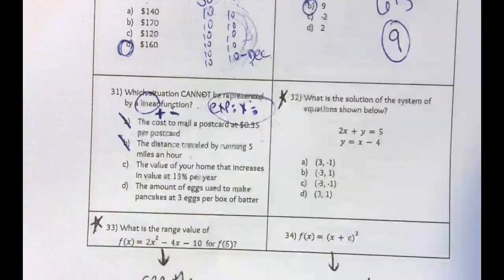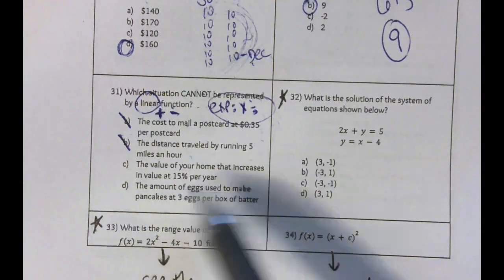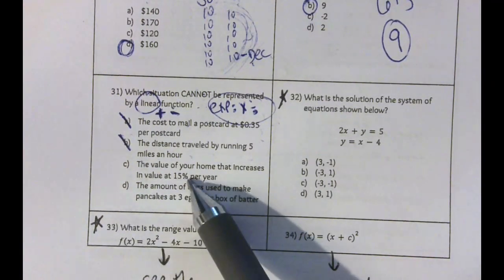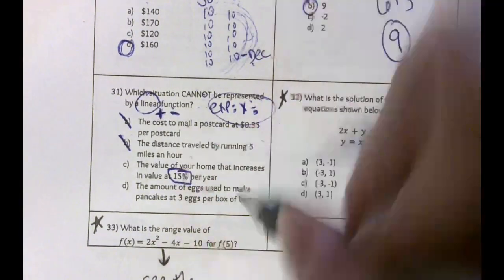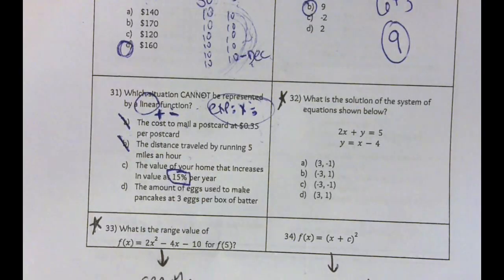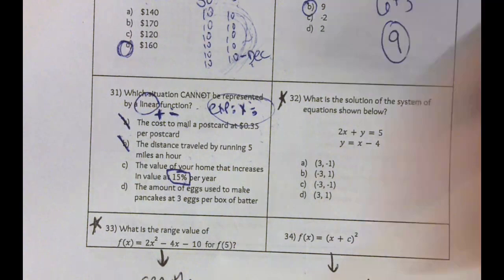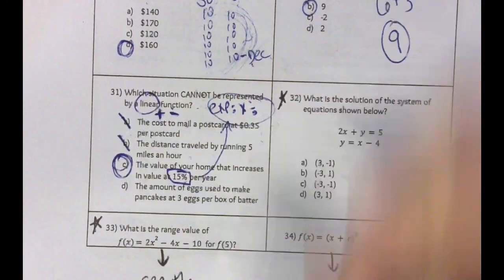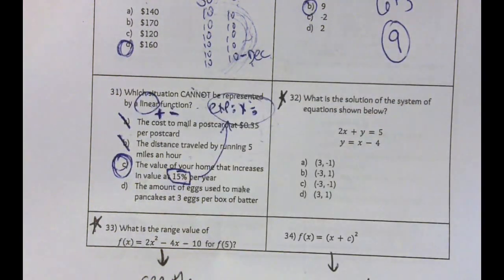So that's linear. The value of your home increases at a rate of 15% each year. Remember, anytime you see that percentage piece, that is an exponential thing. That means we're going to be multiplying by 1.15 every single time. So since we'd be multiplying, that one would be exponential. So that is not linear. So there's that.